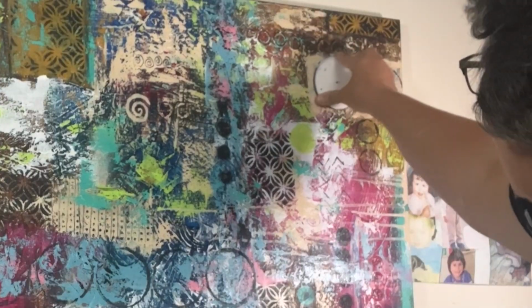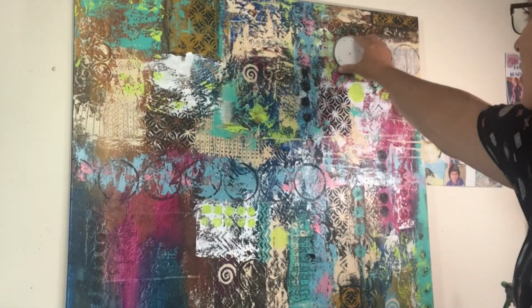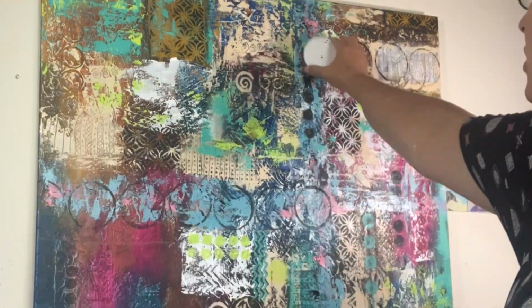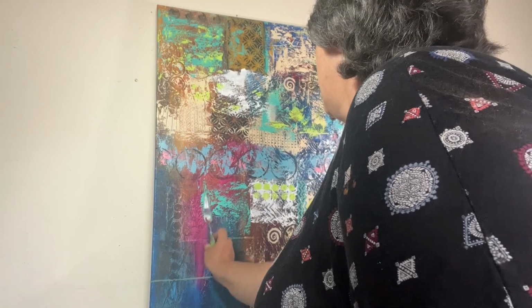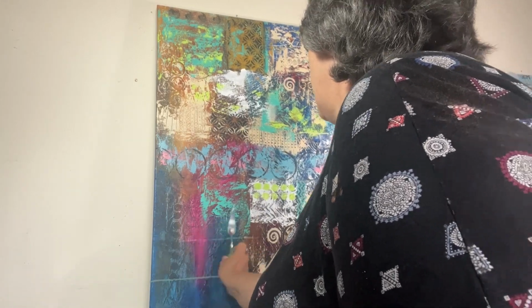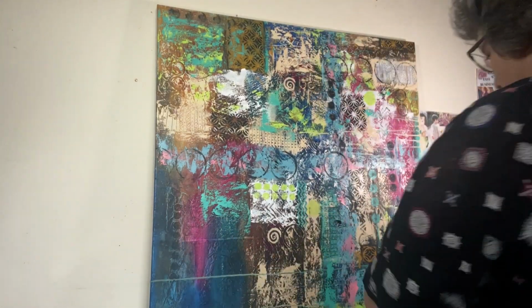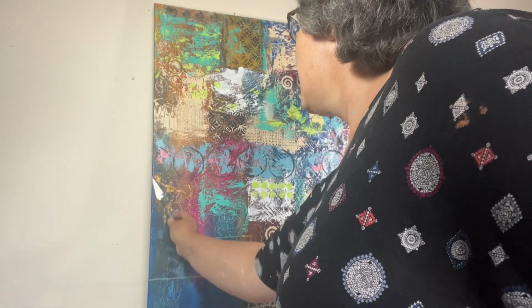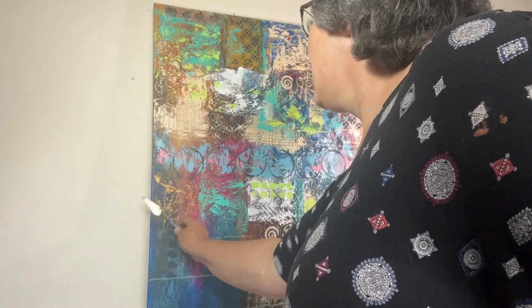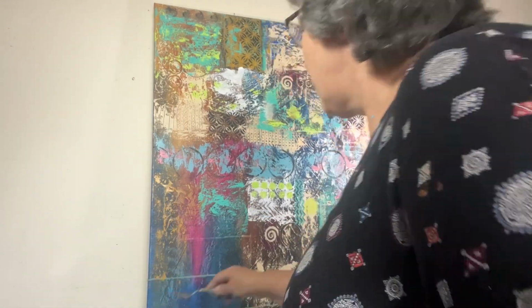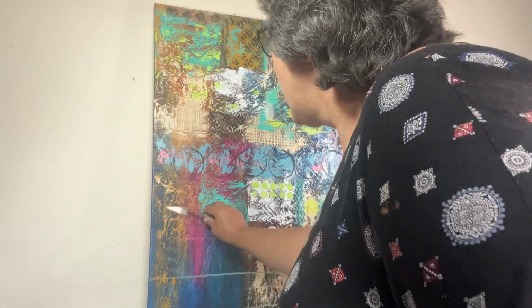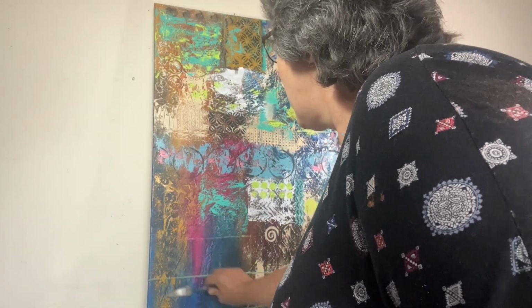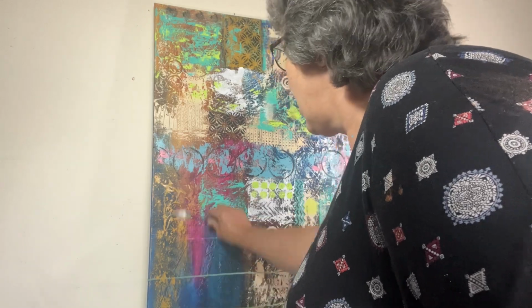But you have to just work around the setup that you have. I think that's important, to just adapt your space, because if you don't adapt your space, then you'll never do the art. There'll always be a reason why you shouldn't create something.